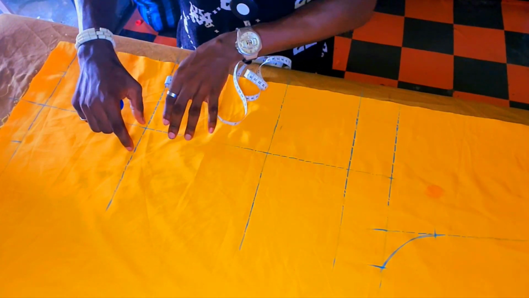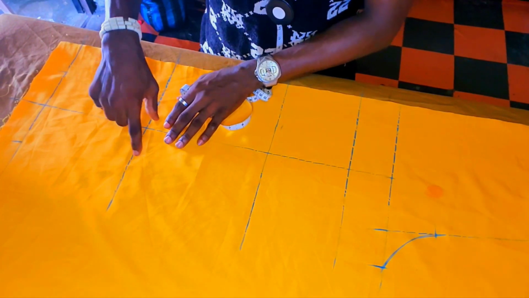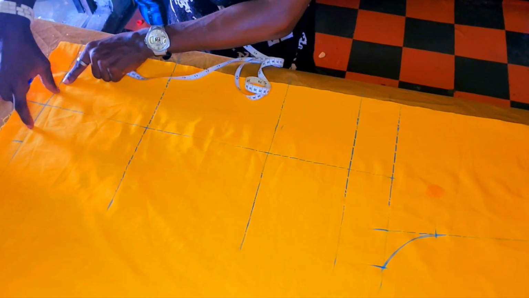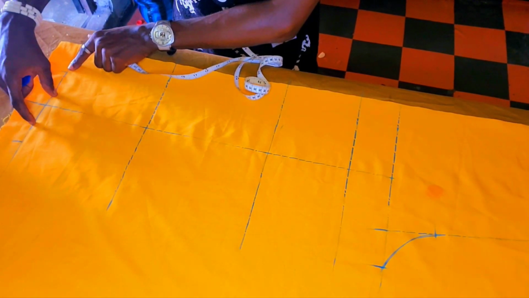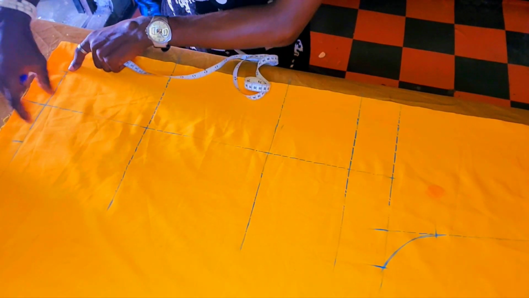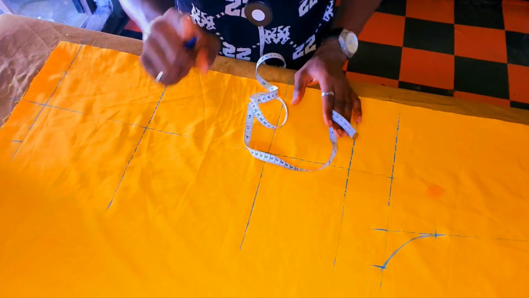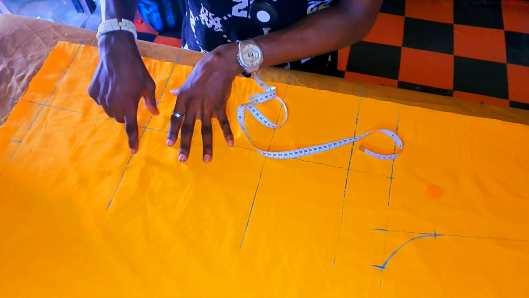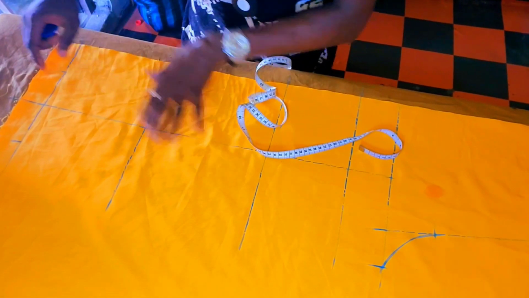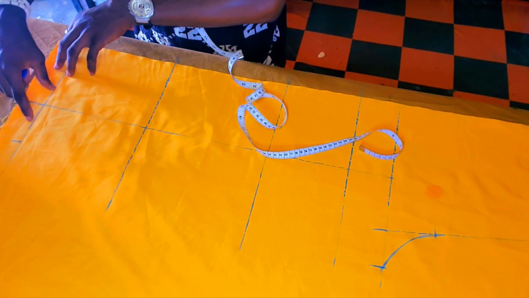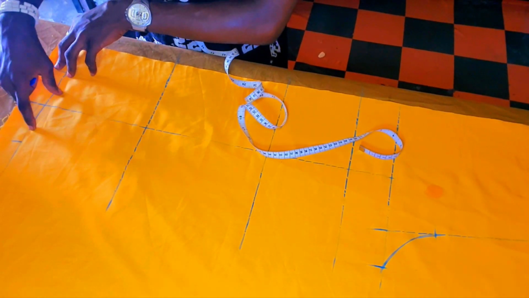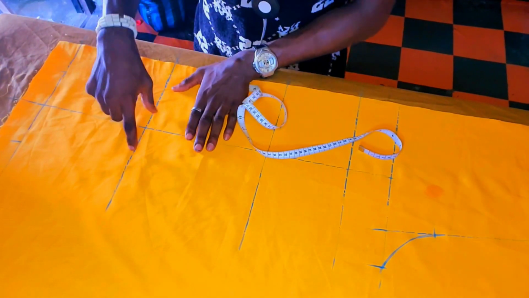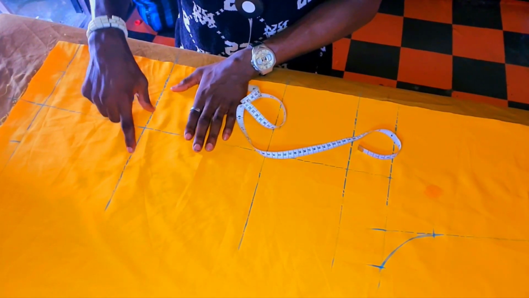Now here is what we usually do on this side. Anything you have here, you're going to add 0.25 to it, then you use it on the calf point. So on the ankle point we have a total of 7 inches, meaning that on the calf area we are going to have 7.25.